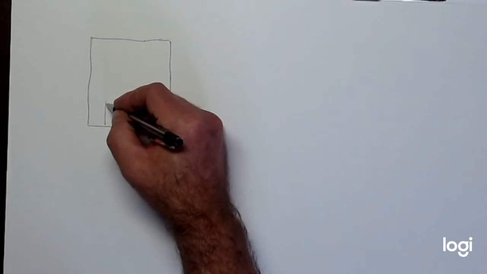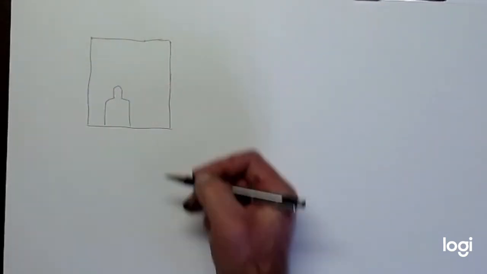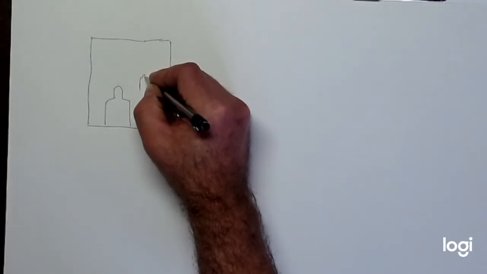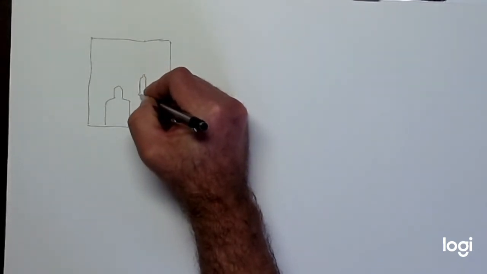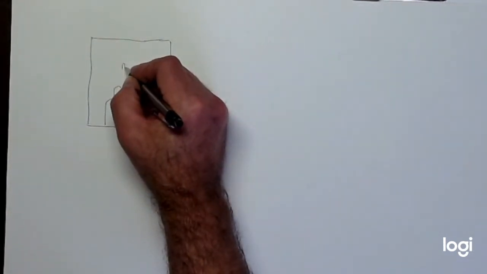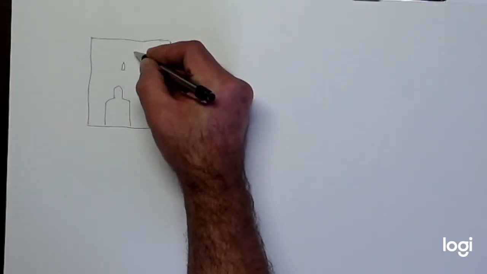So I have a person in my composition here, and I take another person and put him into the composition there, and then I take another person and put him into the composition here, and then another person, put him into the composition here, and then there.